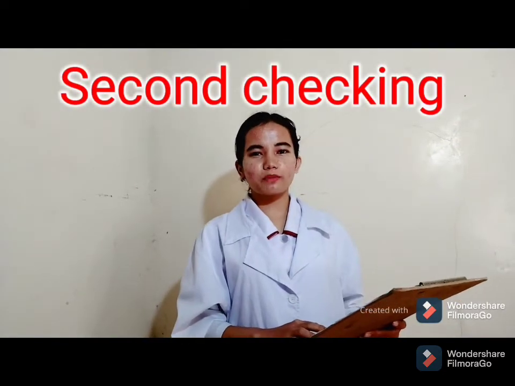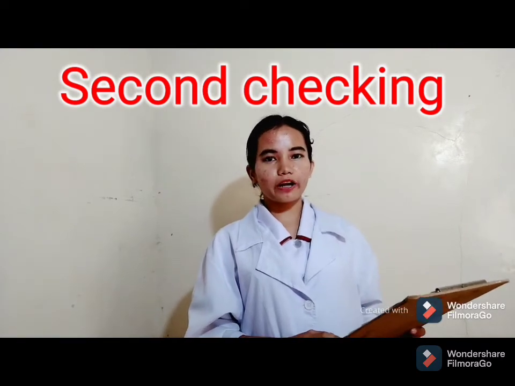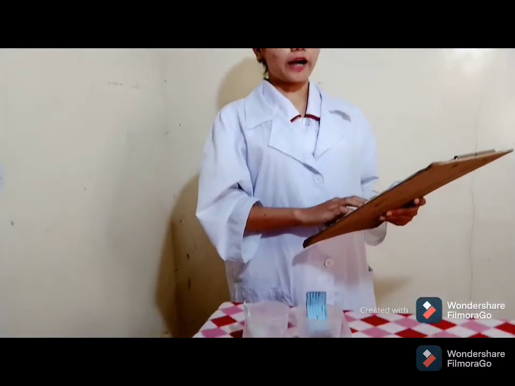Always remember to keep the medicine ticket and the drug together at all times. This prevents the interchange of the drugs. Now I am going to do my second check. I'm going to compare the medicine to the MAR.